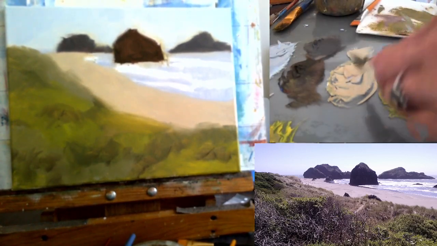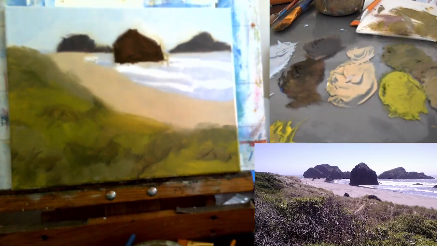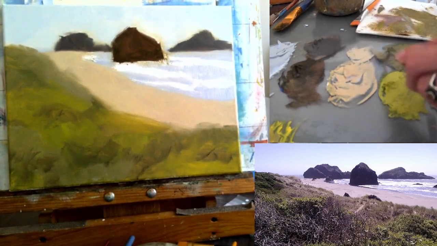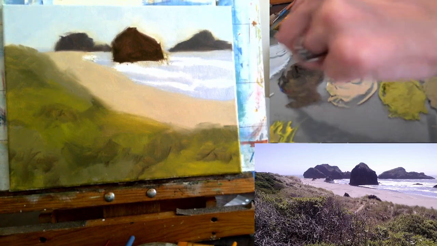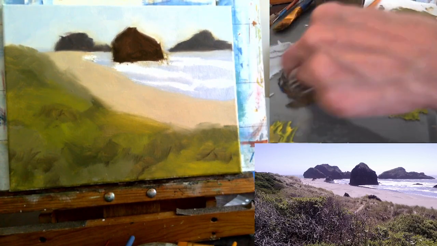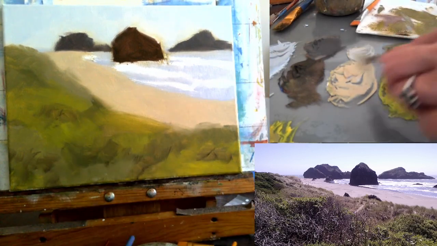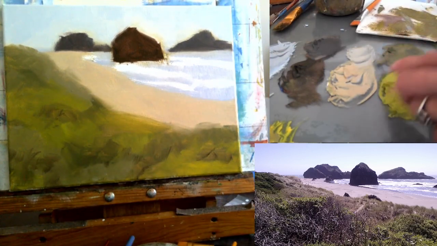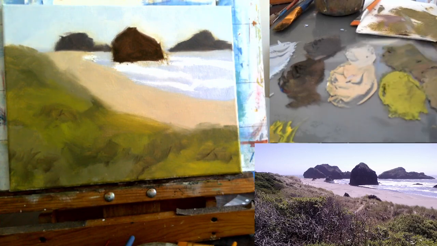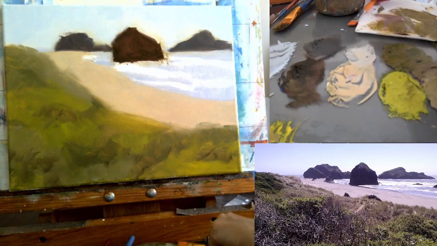So if I take my sand color and add a little blue, I'm actually using the blue from the water there, and it cools it off. It makes a slightly cooler color. Yeah, you can see it, I think. This one versus this one, slightly different.